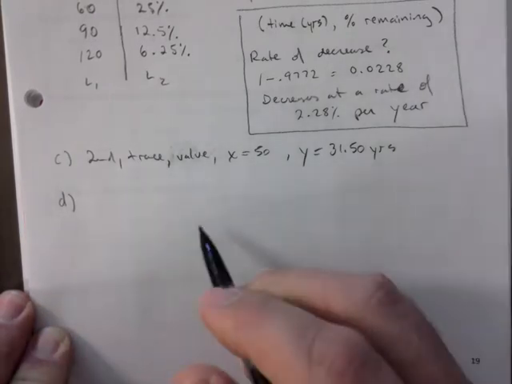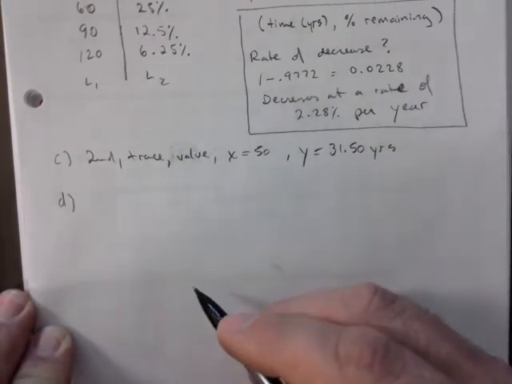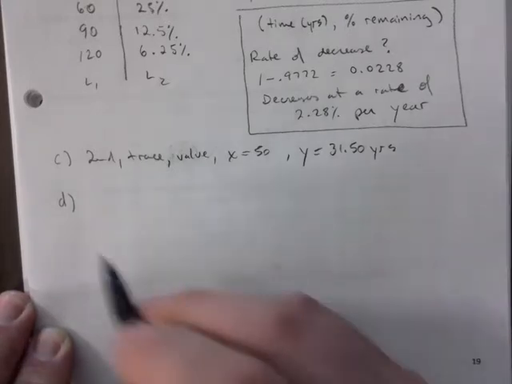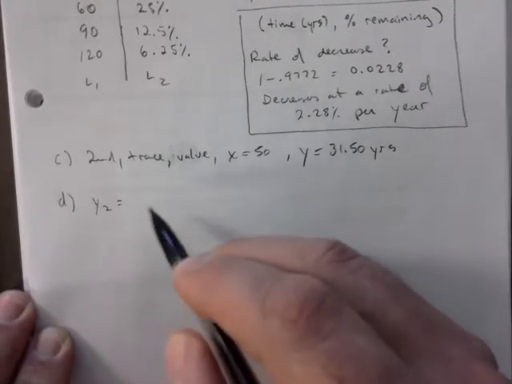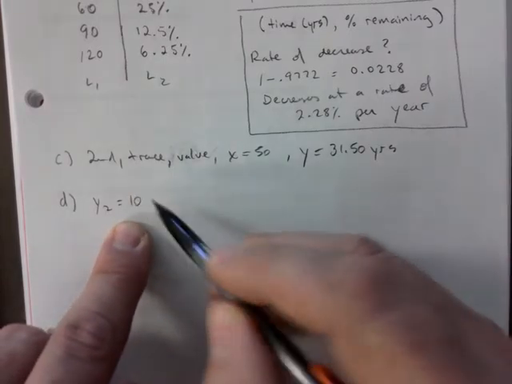D, how long will it take until only 10% remains? How long until 1% remains? So we're going to go y2 is equal to 10.